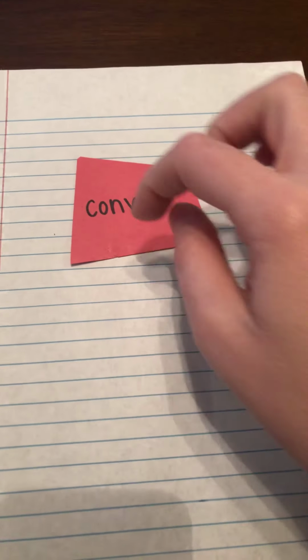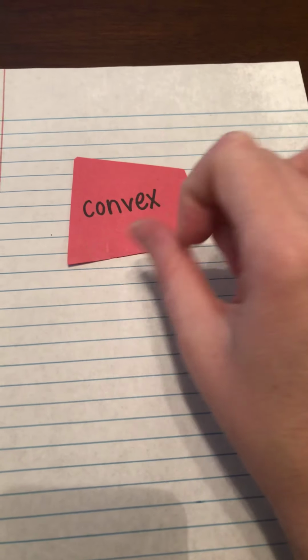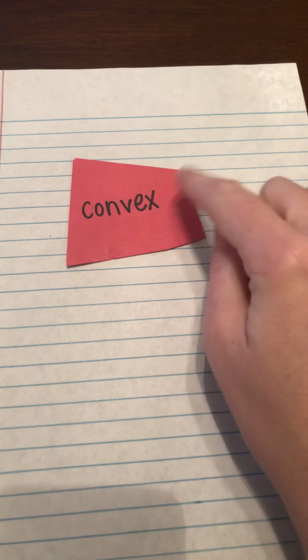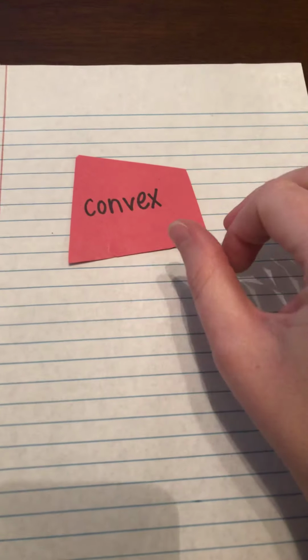All right, last but not least, we have our two rule breakers. Here's convex. Actually, all the shapes that I've shown you so far are convex, okay? They do not go inward. They actually point out. All the angles point outward. There's no inward angles, okay? All of them point out. Every single shape I just showed you is convex.